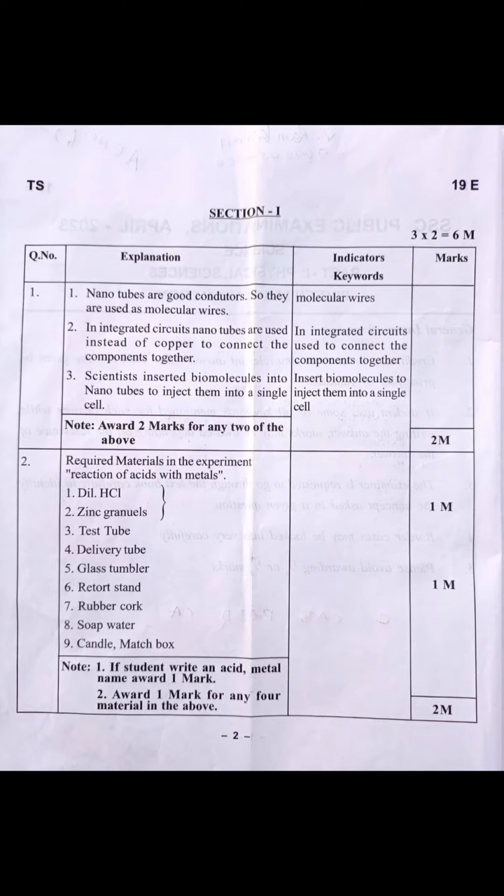Again, required materials in the experiment, reaction of acids with metals. You have to write the required materials. If the student writes an acid or metal name, award 1 mark. Award 1 mark for any 2 materials from the above. So 4 you have to write. For 2 you will get 1 mark, again for 2 you will get 1 mark. Like this you have to write the materials in this experiment.